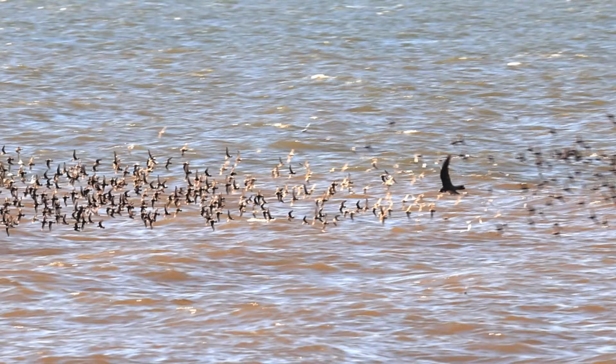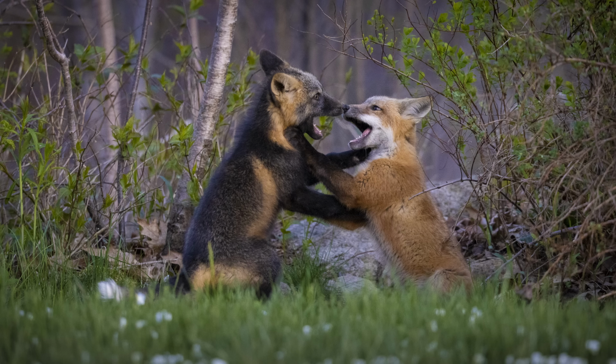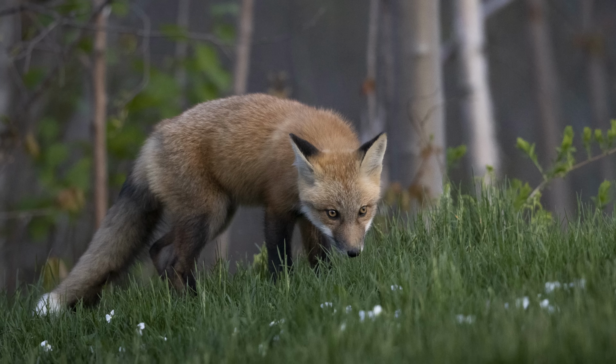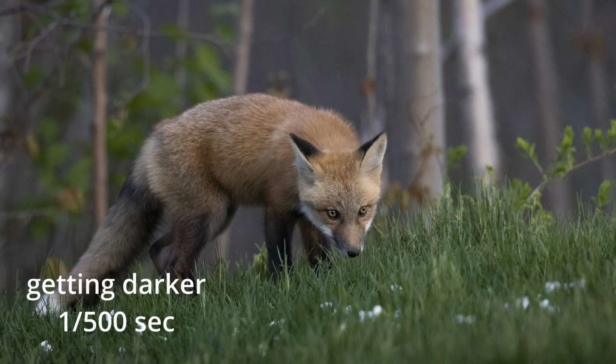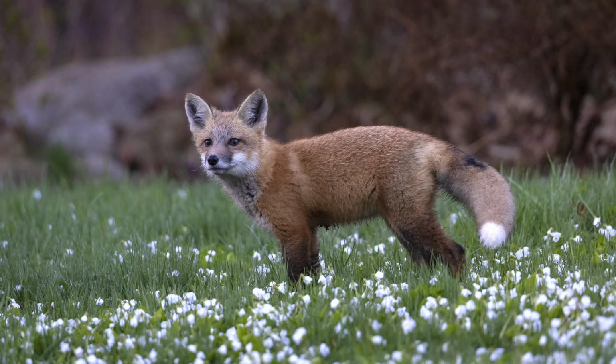But when the light is low, we can't always shoot the shutter speed that we'd like to. When I'm shooting fighting baby foxes, I might be shooting at 1/2000th of a second, but I can only do that if there's lots of available light. I shoot in manual with auto ISO, and if my ISO is getting up to 10,000 when I'm shooting at 1/2000th of a second, that's starting to get pretty high for my ISO, so I might lower my shutter speed to 1/500th of a second. When it gets really, really dark, I might lower it again to 1/250th of a second.